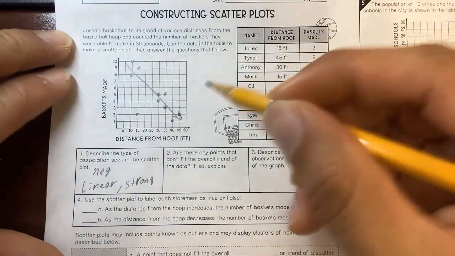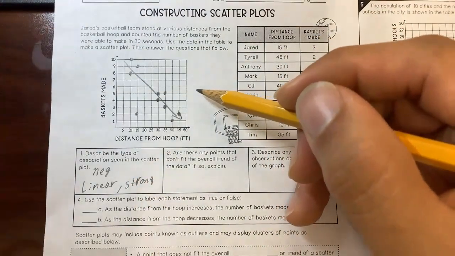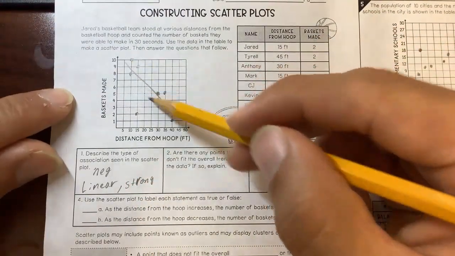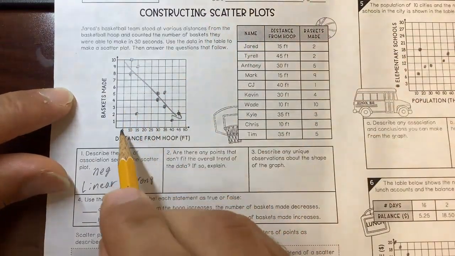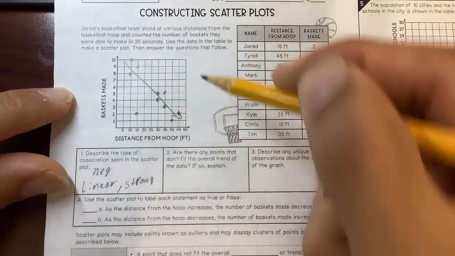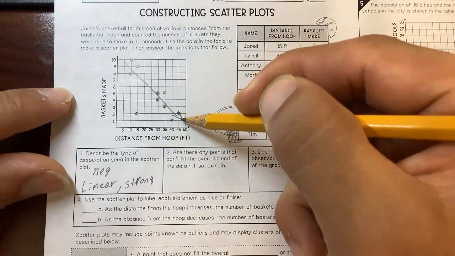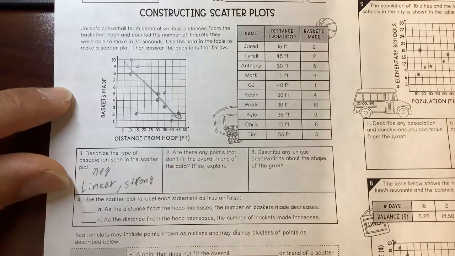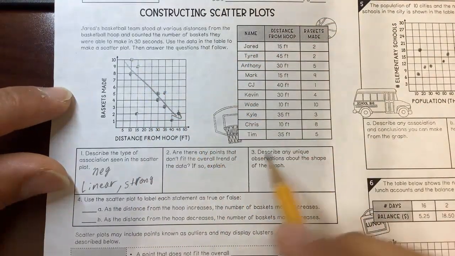Only because if you think about the actual implication of what this is saying, that the farther away you are, the fewer shots that you make, that's a pretty strong implication. So I'm going to go ahead and put that the relationship is strong there.